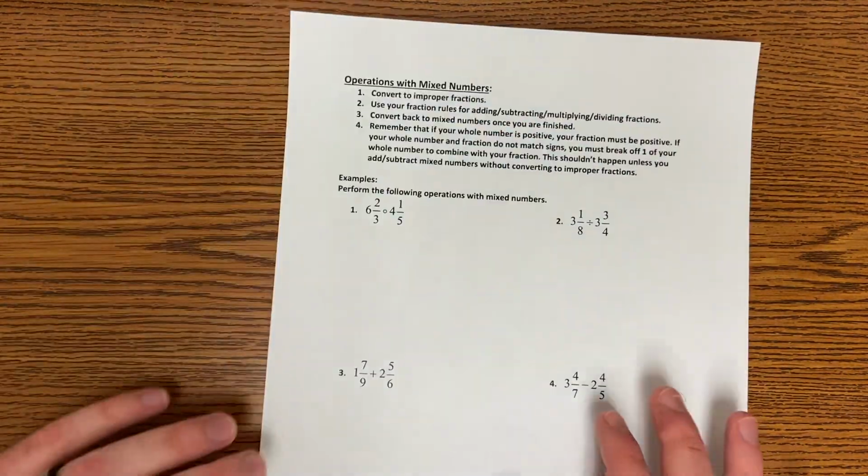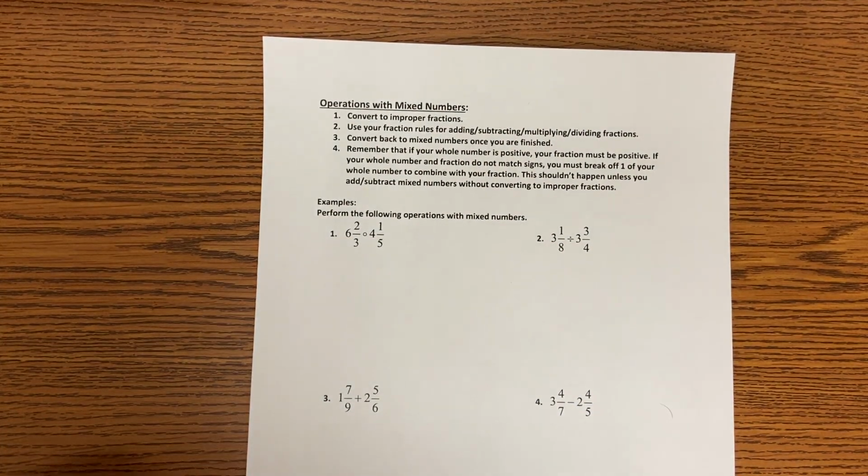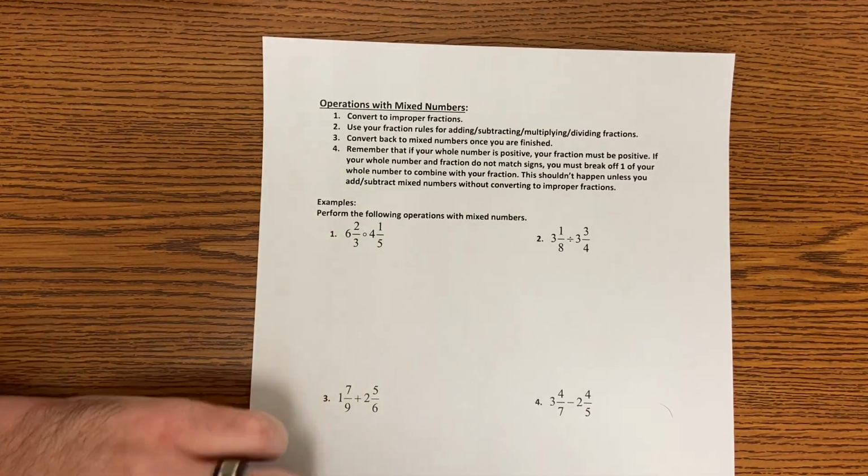Now, there's also operations between mixed numbers, but it's actually very similar to your operations between fractions with maybe 1 or 2 exceptions. You're first going to convert it to a fraction, so you can do all the same things you did with your fractions, and then once you get an answer, you're going to convert it back to a mixed number. So what do I mean by that?